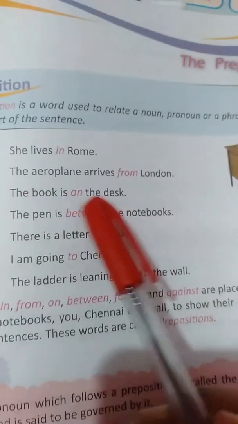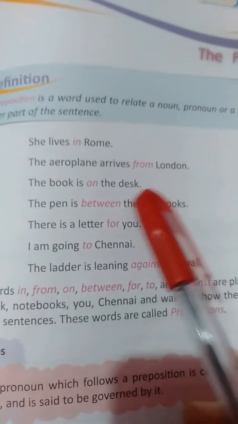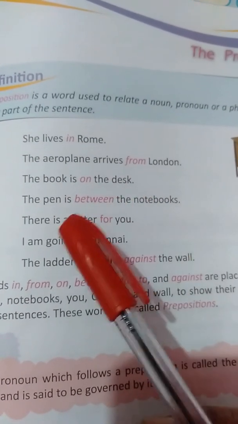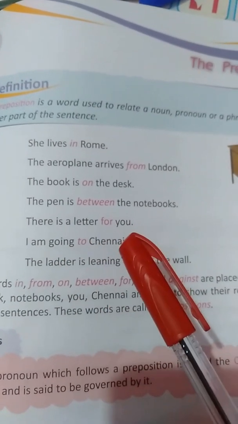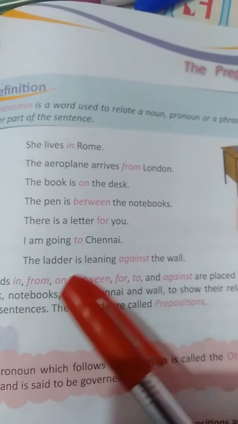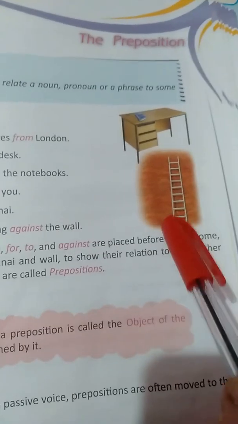So let's read. She lives in Rome. The aeroplane arrives from London. The book is on the desk. The pen is between the notebooks. There is a letter for you. I am going to Chennai. The ladder is leaning against the wall. There we use the preposition against the wall.